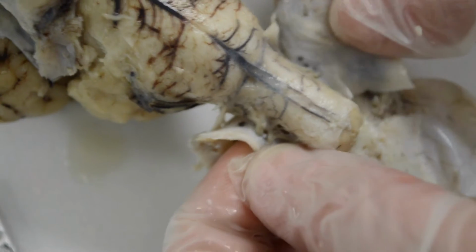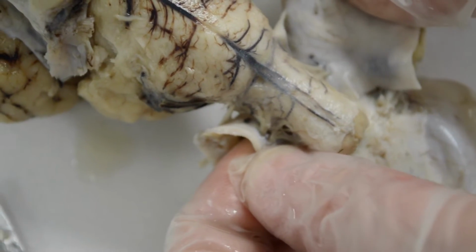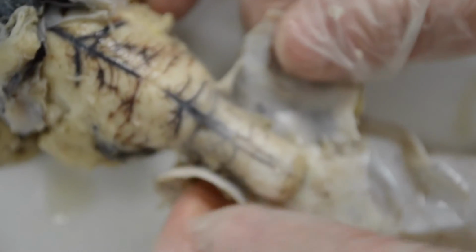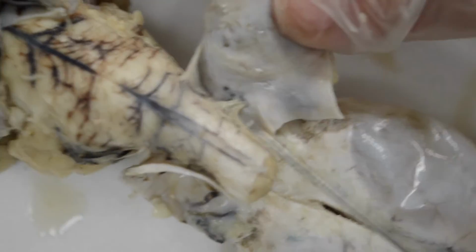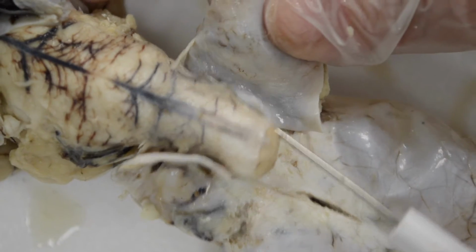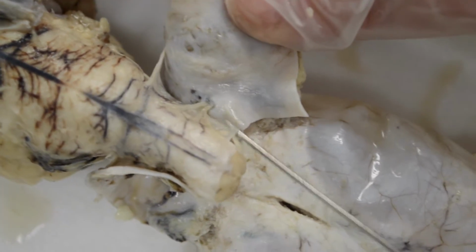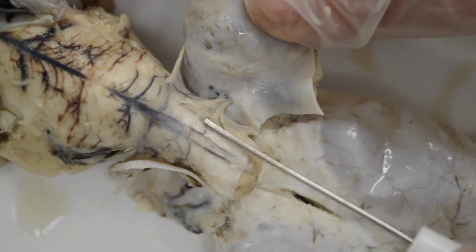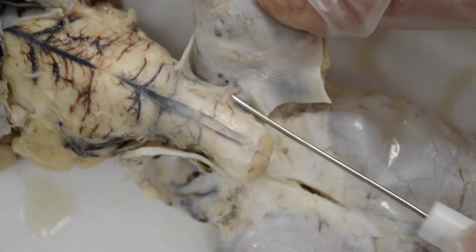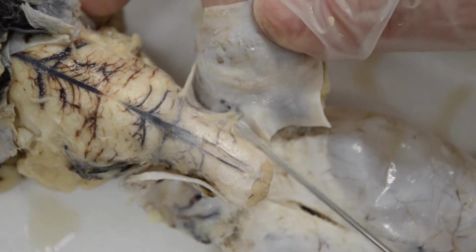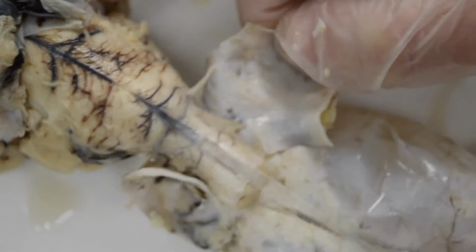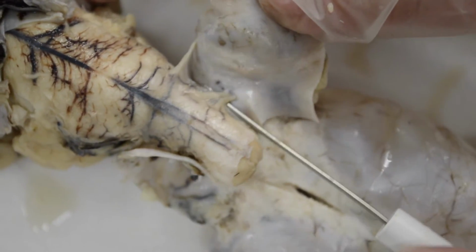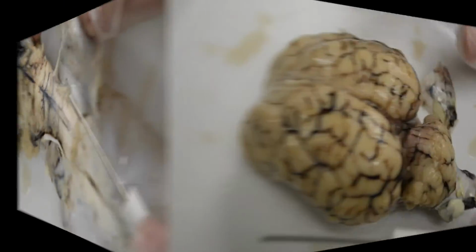While separating the dura mater from the spinal cord and the brain, we came upon the denticulate ligaments here on either side. The whole way down the spinal cord they would be found, and they're extensions of the pia mater that come out and connect to the arachnoid mater that help to anchor the spinal cord from side to side. But there you can see a nice sample of the denticulate ligaments.